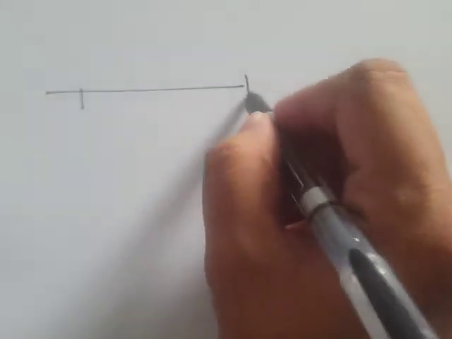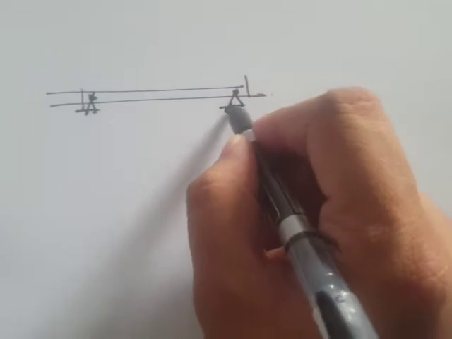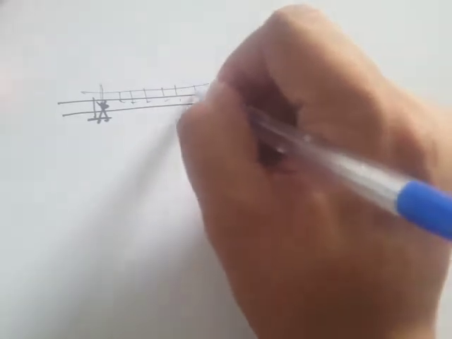Recall that beams are structural members that, for example, are subjected to flexural loads. So let's say we have flexural loads here, could be distributed or concentrated.